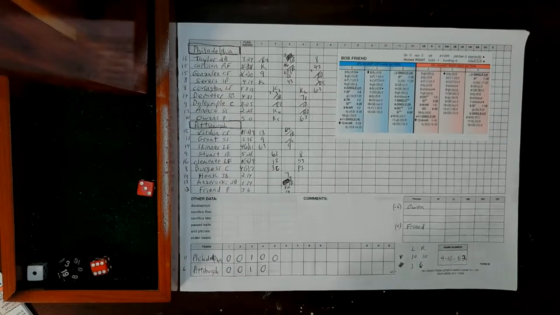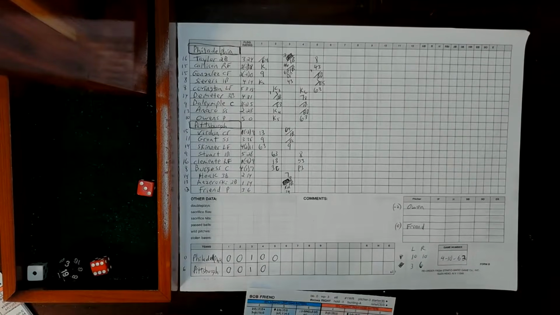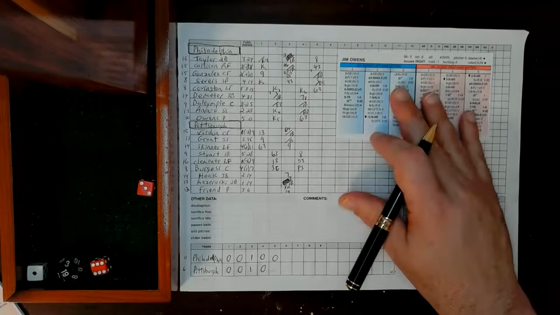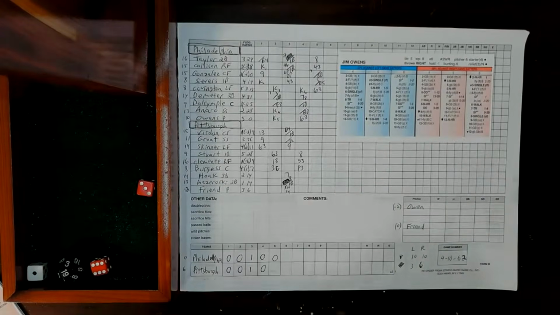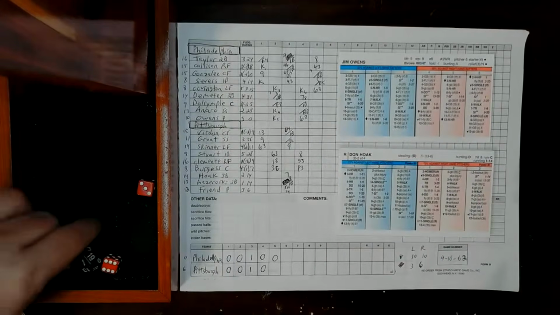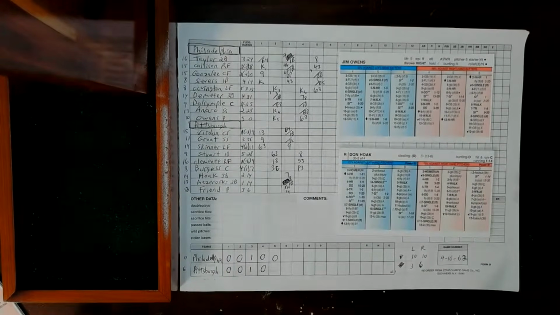Had 3 errors on the Pirates in 5 innings, but the 1 run the Phillies did get was earned. So it just makes Friend work a little harder. That's all. So Jim Owens, whose fatigue is a 4, but he has full endurance because he gave up nothing at all in the 4th inning. So he's going to start out with Don Hoak, Bill Mazeroski, and Bob Friend.